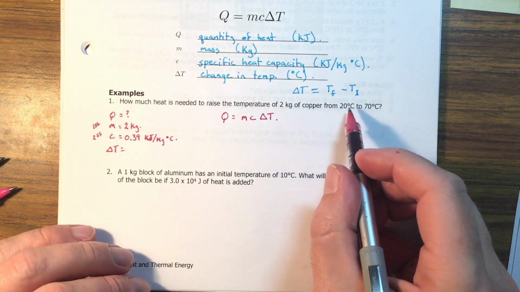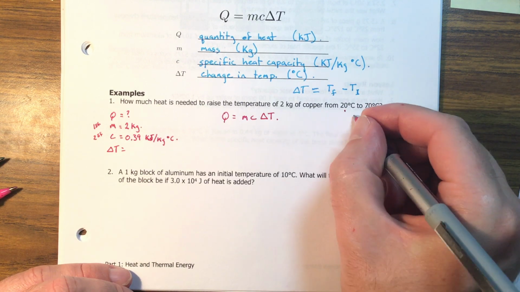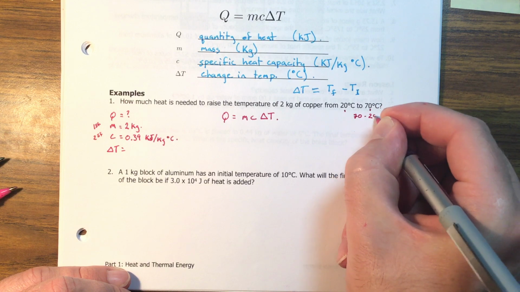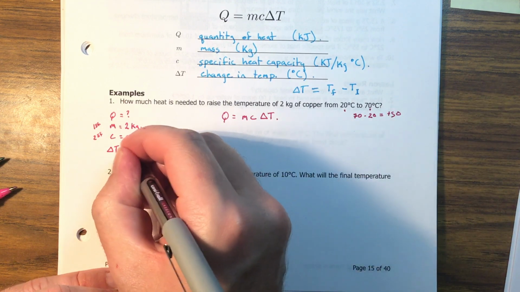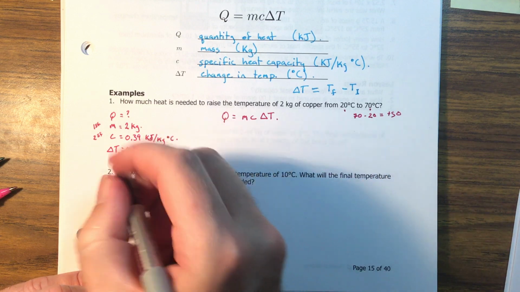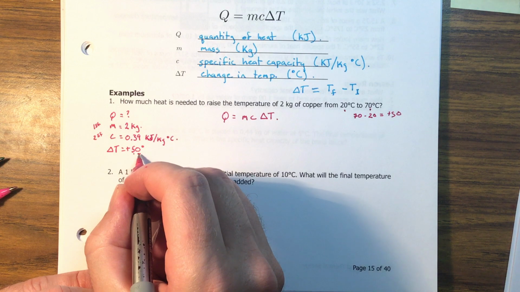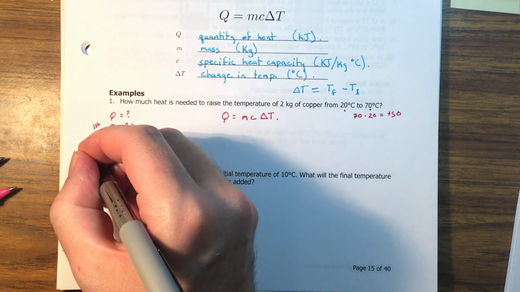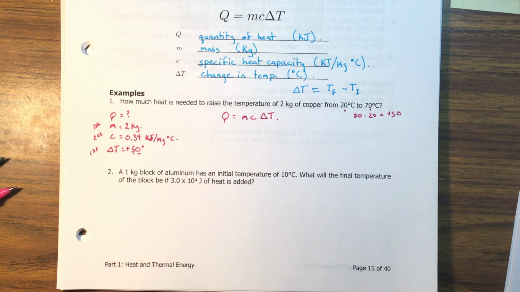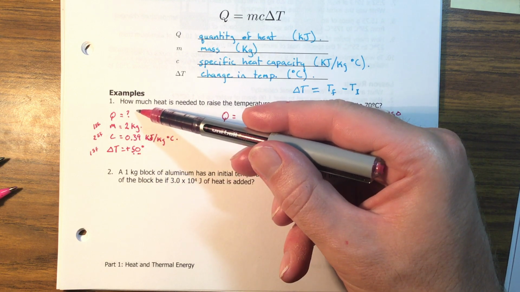My change in temperature. Well, I started at 20 and I went up to 70. So I do 70 take away 20 gives me a plus 50 degree temperature change. Plus 50 degrees. And this has only one significant digit, the 5. Trailing zeros before the decimal are not significant. So one significant figure. So now I've got my 4 variables. I know 3 of them. I can figure out the 4th one.